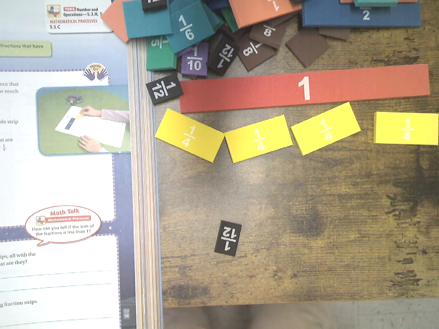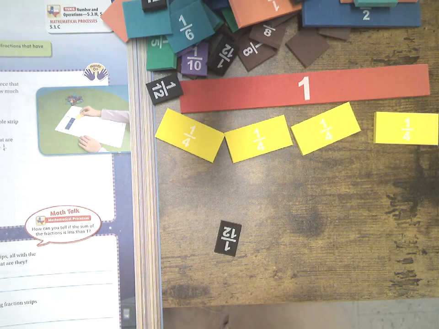Guys, today we're focusing on addition with unequal denominators. I'm going to be using my fraction strips here to show how to add fractions that have unequal denominators. So the first thing I need to do is read my question.